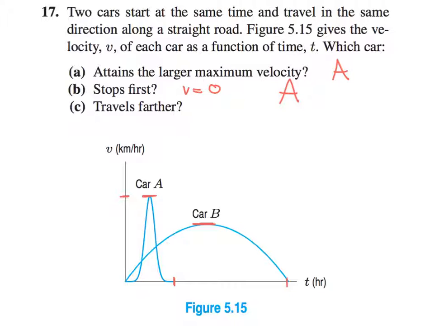Now we actually have to see, well, this is just the velocity function, right? Even though car A attains a higher maximum velocity and makes a lot more progress early on, it also stops much earlier, and car B goes on much longer, right? Now, how can we say which car travels farther?